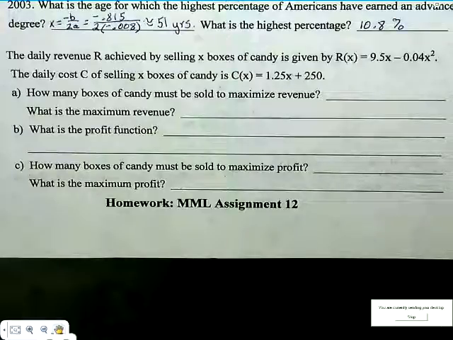The daily cost of selling x boxes of candy is given to me by this function. So if I want to know how much it's going to cost me to make 100 boxes of candy, what will I do? Put 100 in for x in the cost function. So you have to understand this is your revenue function, that's your cost function.